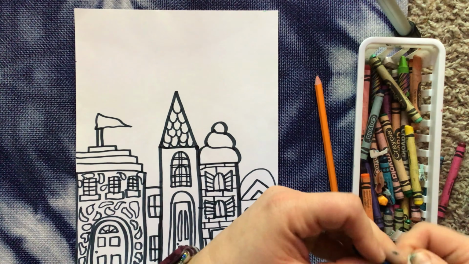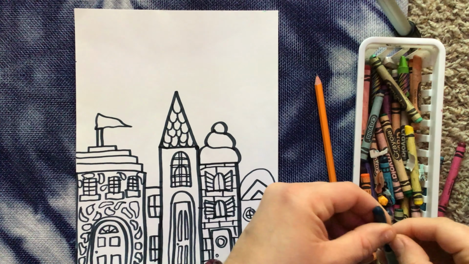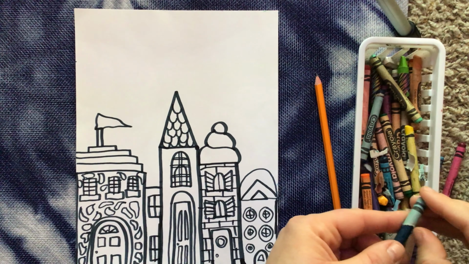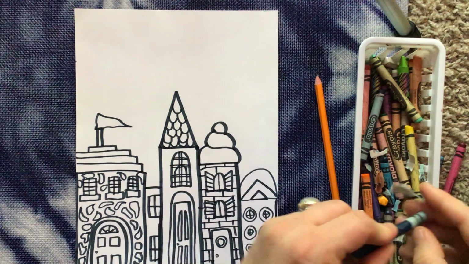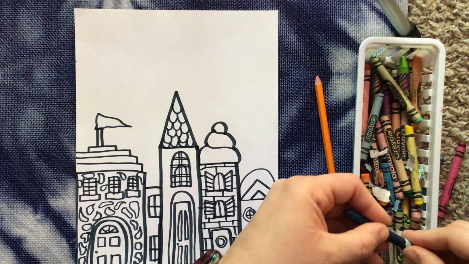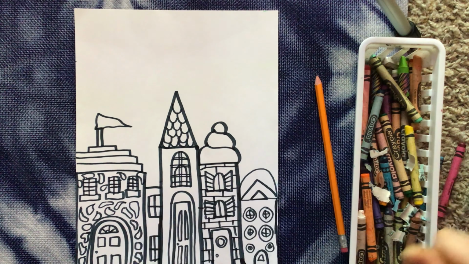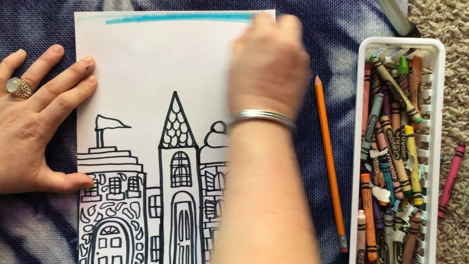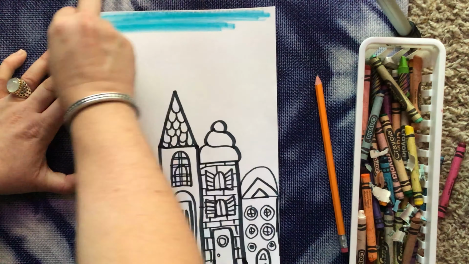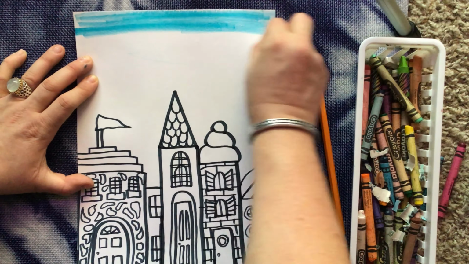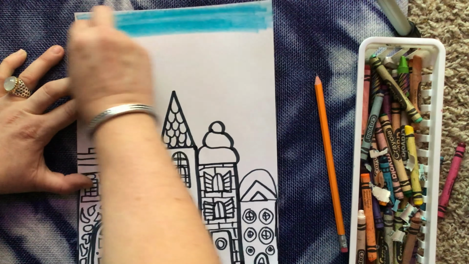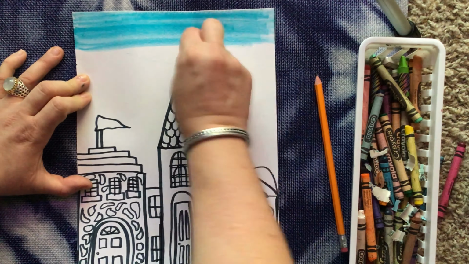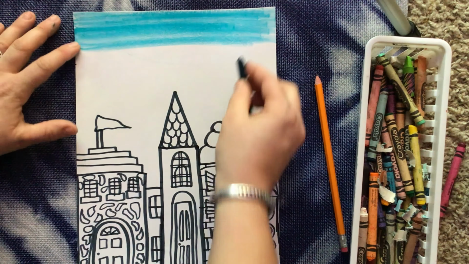So what do we do again to make it a dark blue if we're using blue? How do we make it really dark? You're right, you have to press down harder to make it a darker blue. So at the top of your paper, if we're going from dark to light, we want to press down much harder at the top of our paper to make a really bright dark blue, going side to side in a horizontal motion. So that's our darkest blue, okay?